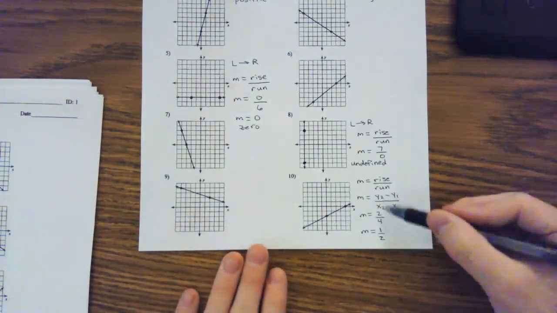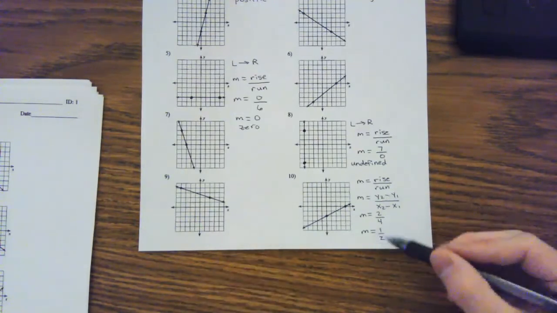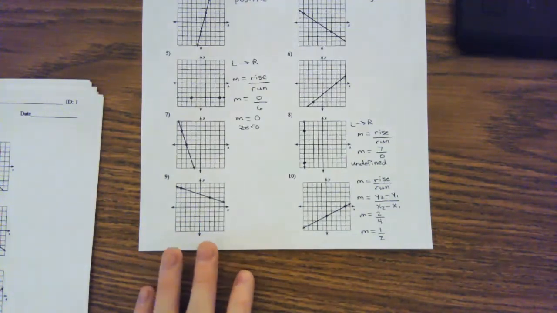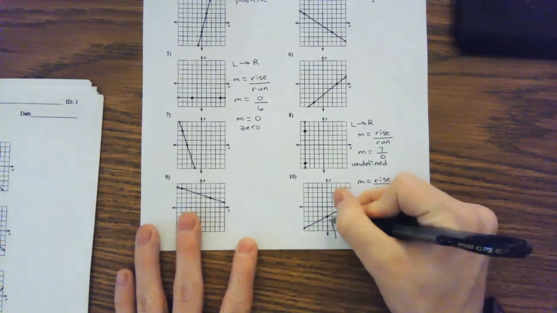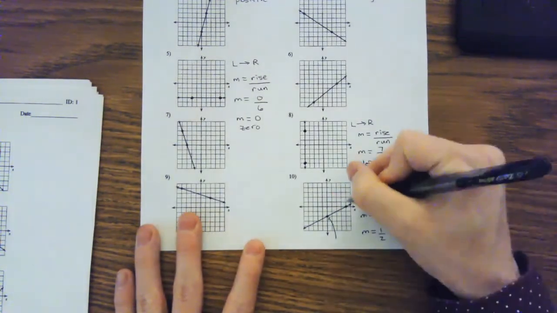Now what I want to do is use the slope formula to see if I get the same answer as I did down here. But to use the slope formula, I need to know what my 2 points are. So let's look at the graph and see if we can figure out what this point is and what this point is.